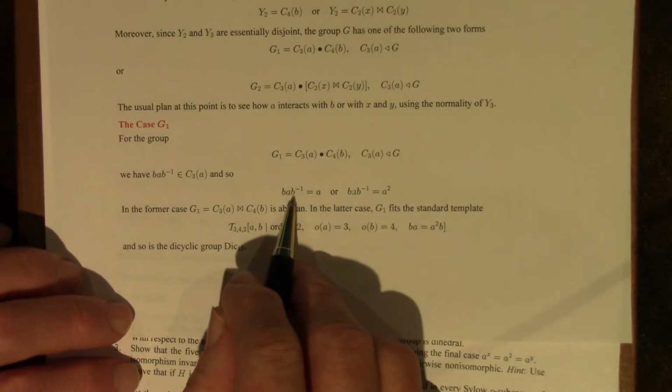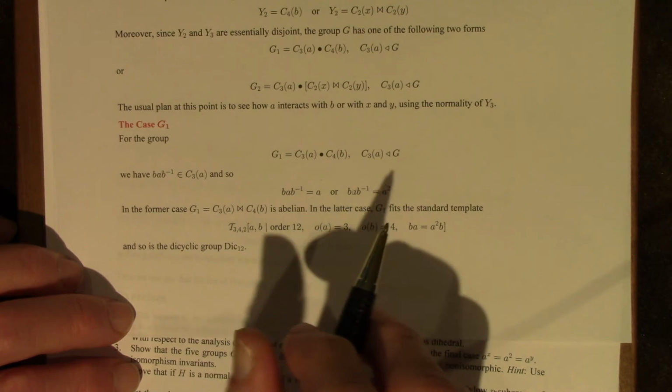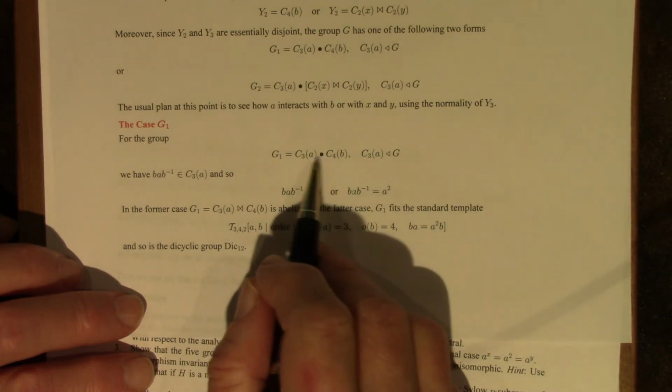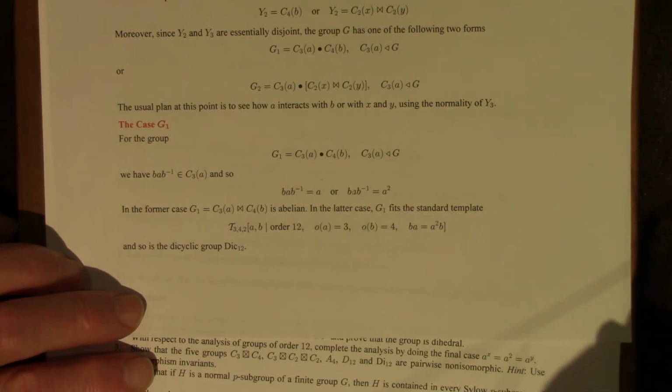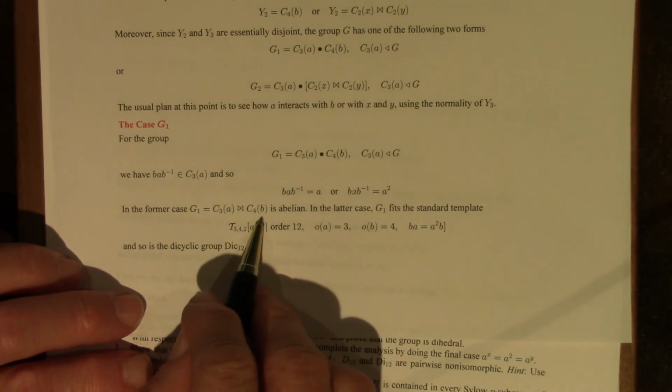But in the former case, A and B commute, and so this is in fact an internal direct product. Both of these are normal. This is abelian, and it looks like this.